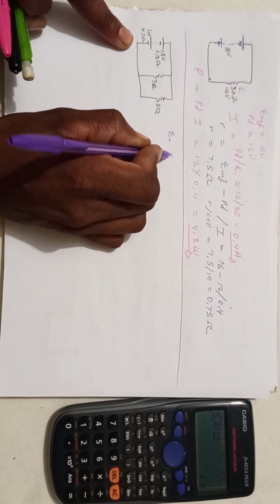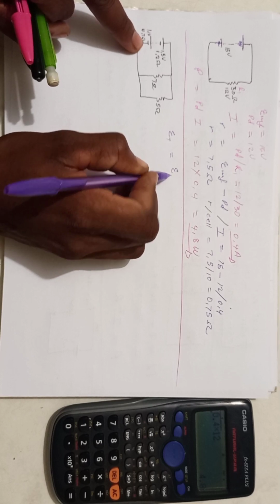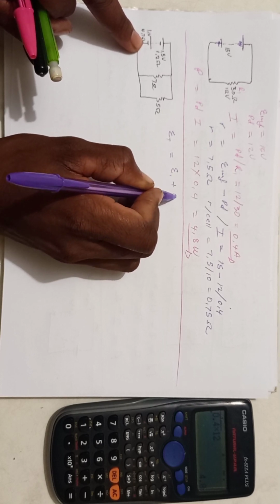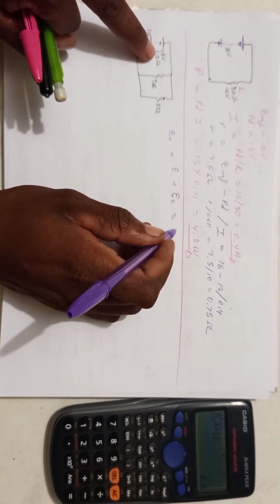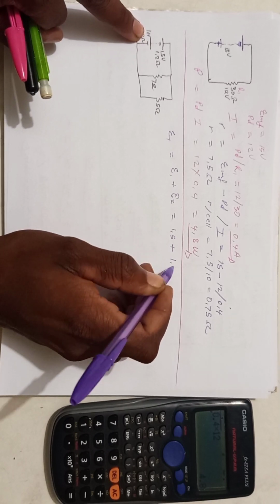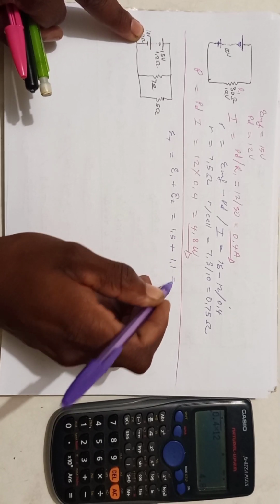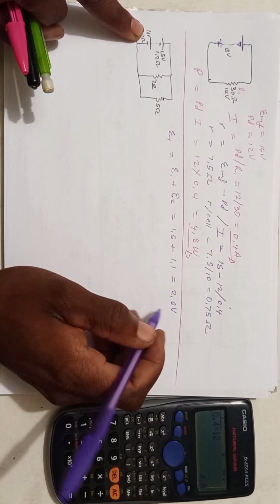So the total EMF is E1 plus E2. E1 is 1.5 plus E2, which is 1.1. This gives us 2.6 volts.